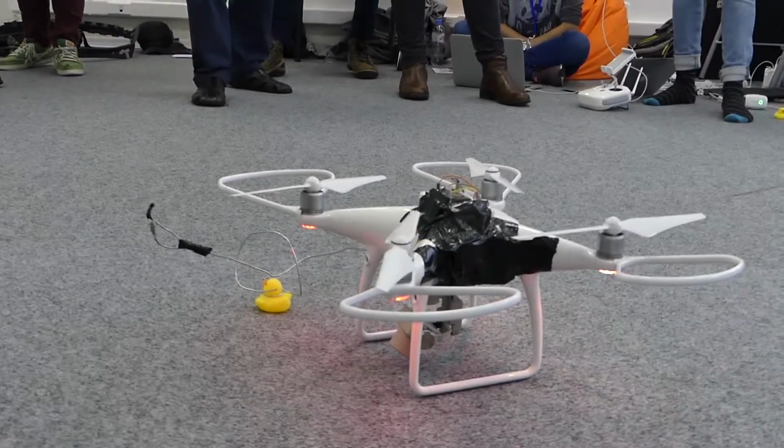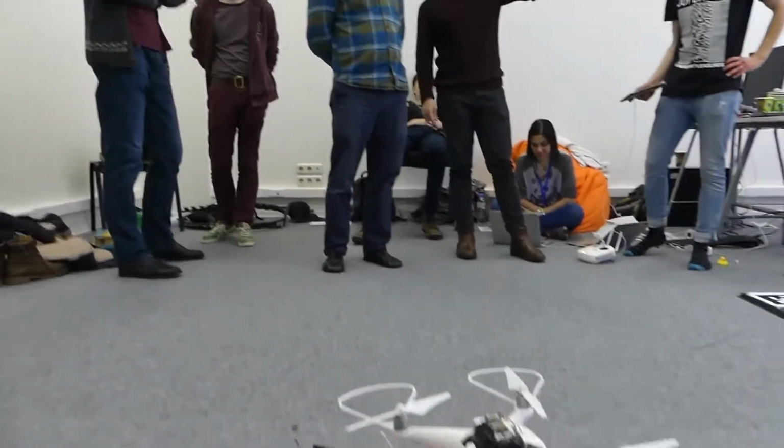Why? It was good. It was on a good path, right? You could see the drone followed the mark with the gimbal, as on a perfect path. Yeah. And then suddenly it dropped.